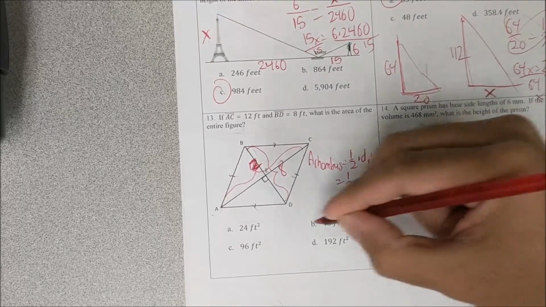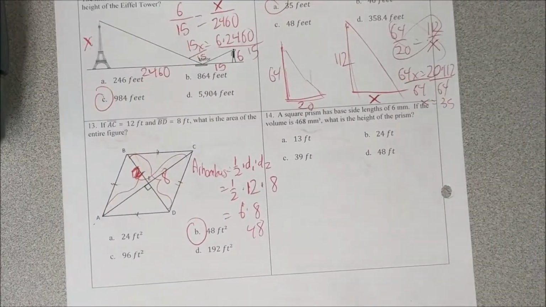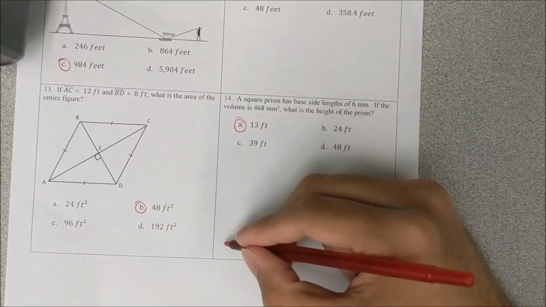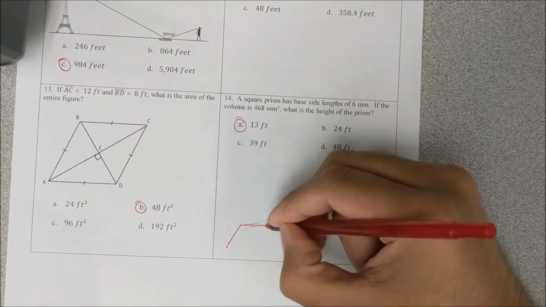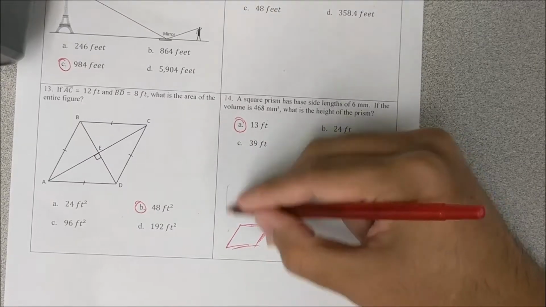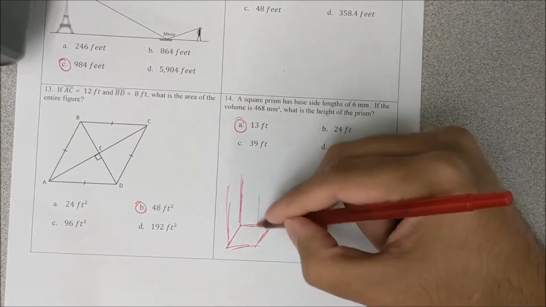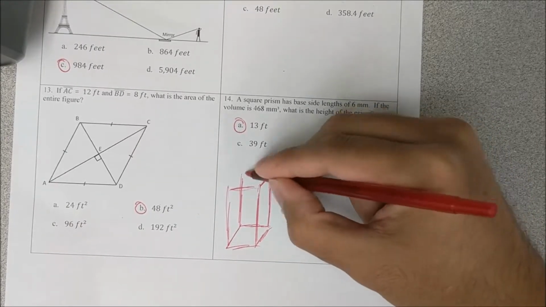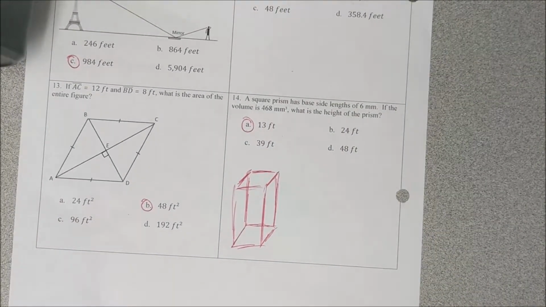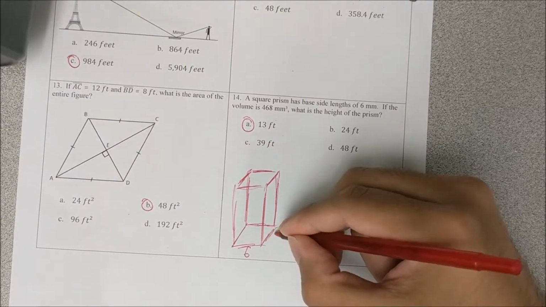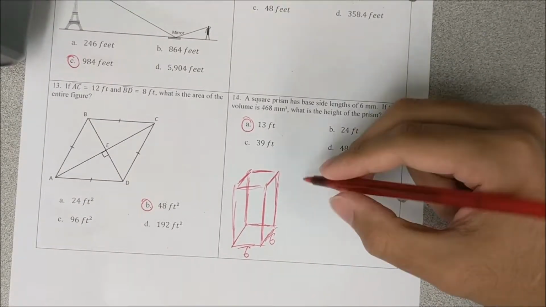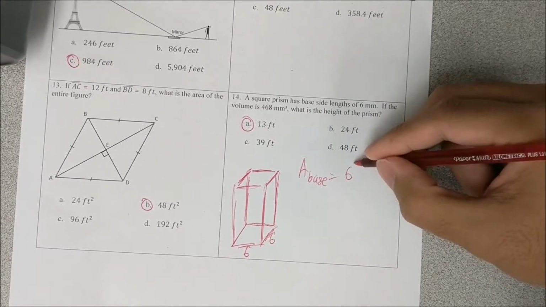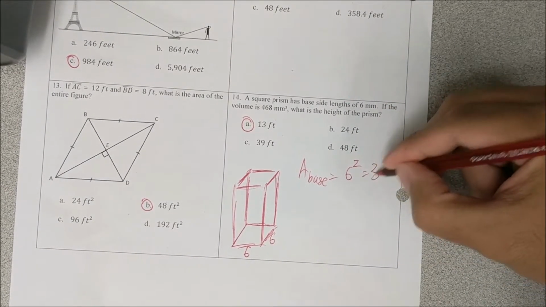So 6 times 8 is 48. Okay, so this last question, it says it's a square prism. A square prism is not necessarily a cube. It just means that the two bases are both squares. So here's an example of a square prism, and the base side lengths are 6. Okay, so area of the base then, area of a square is side squared, so 36.